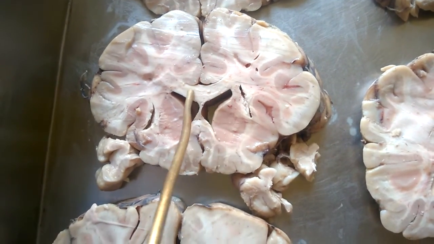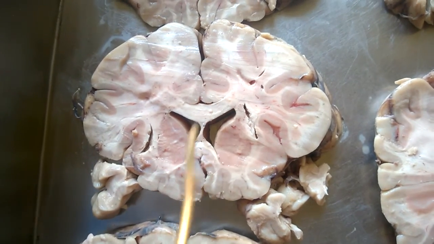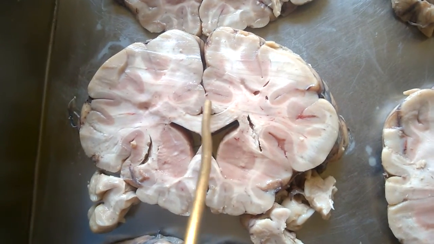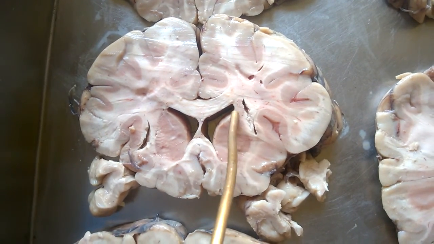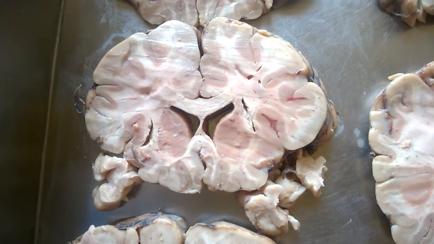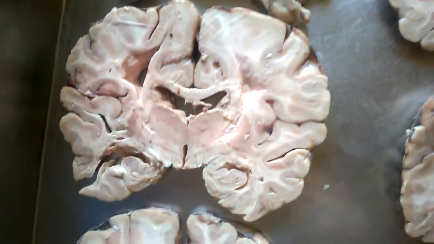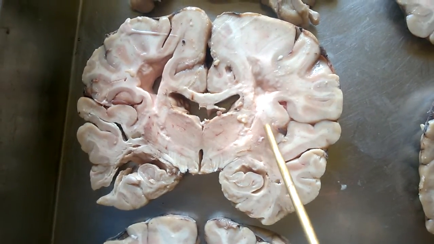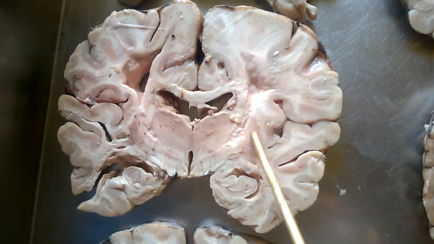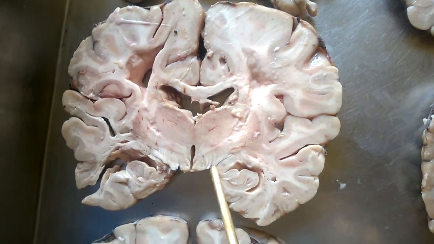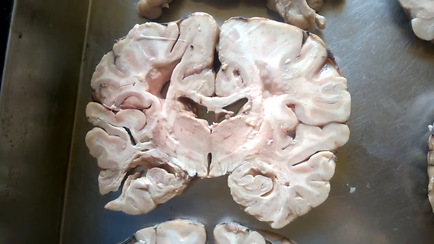This is the corpus callosum, cingulate gyrus, the septum pellucidum. This is the fornix, caudate nucleus, and coming down, we can see here the lenticular nucleus. The lenticular nucleus consists of the putamen and the globus pallidus. Together they are called the lenticular nucleus.